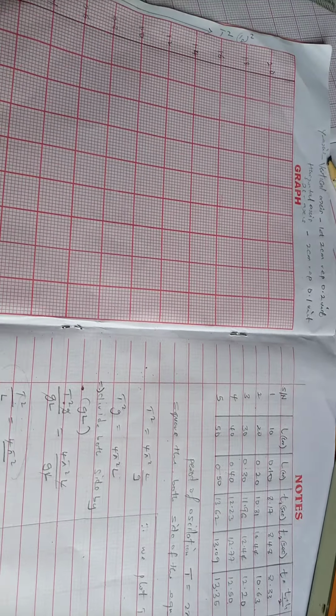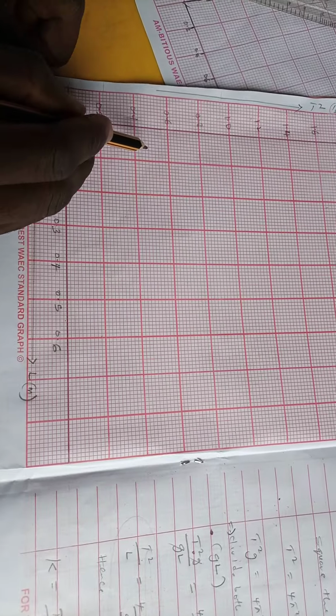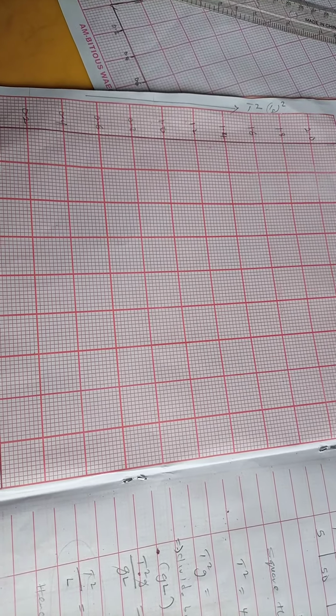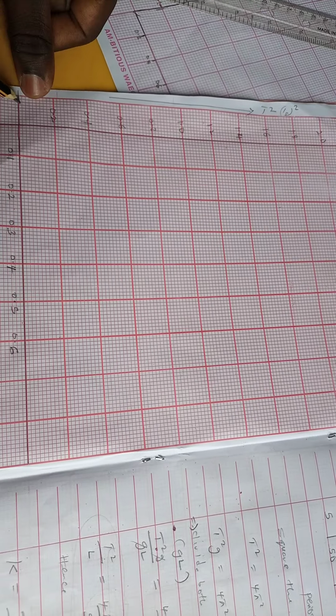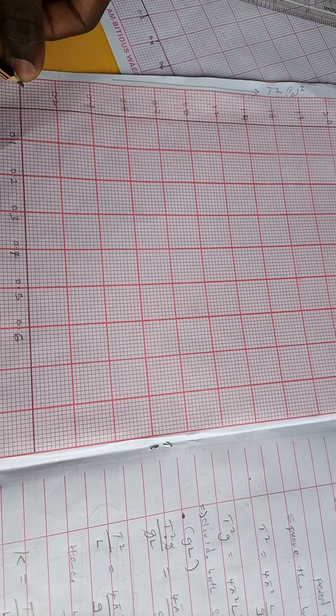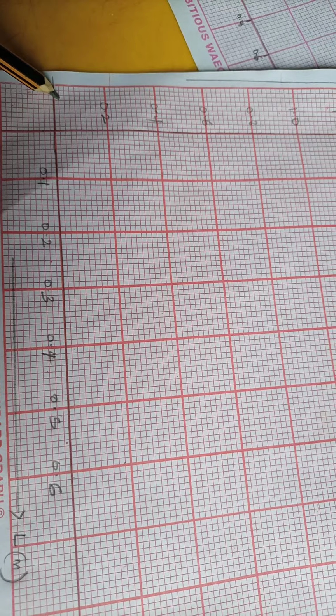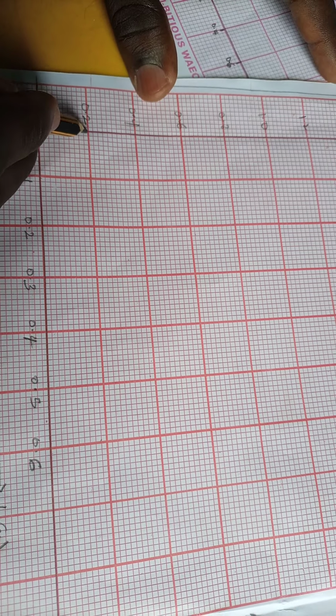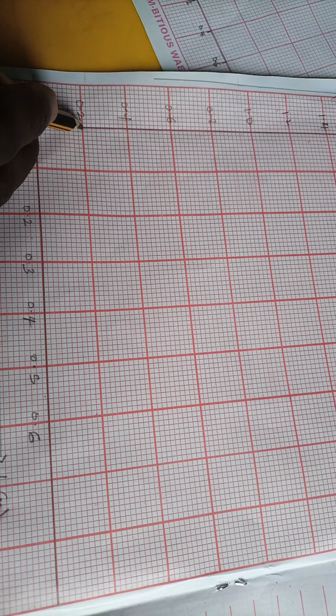Now, 0.1 to 0.69. As it is now, each cube from here to here represents a particular value. If from here to here it is 0.1, it is 0.2.